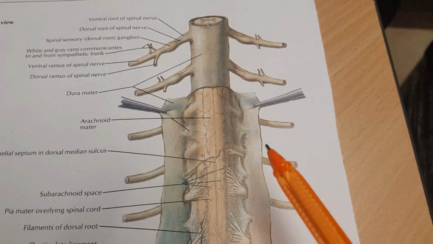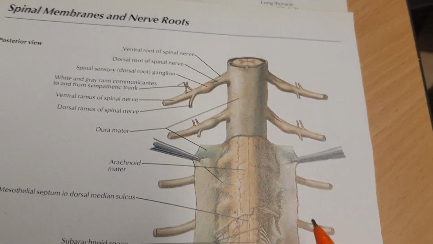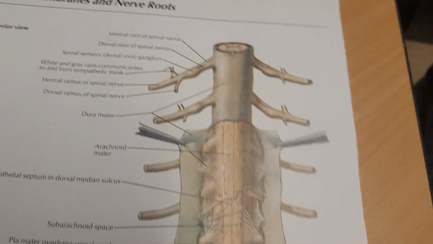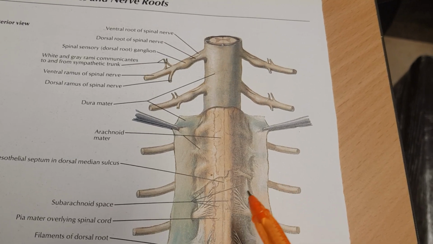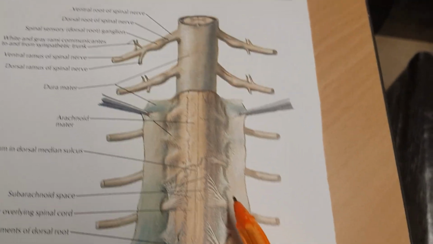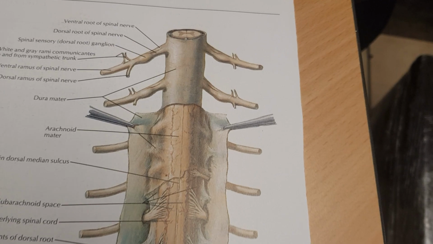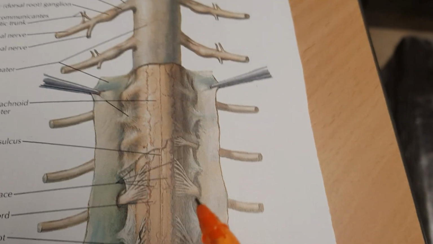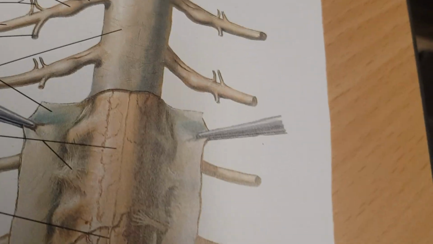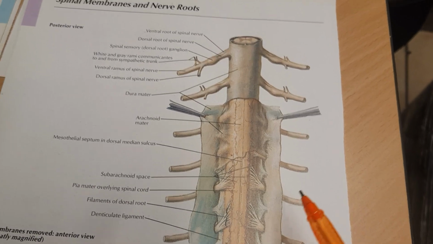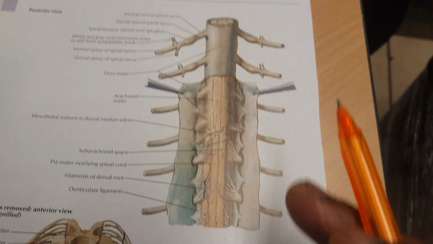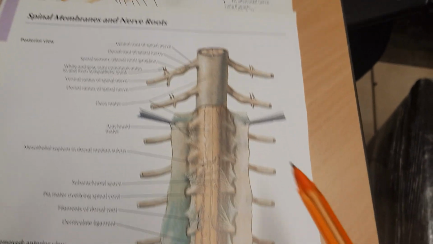Then if you look at this structure, the dura mater, arachnoid mater, and pia mater are shown in it. It's the same as the one that we have dealt with, but it's just showing that there are these meninges. These meninges continue to the brain. They continue to cover the central nervous system, the spinal cord and the brain.